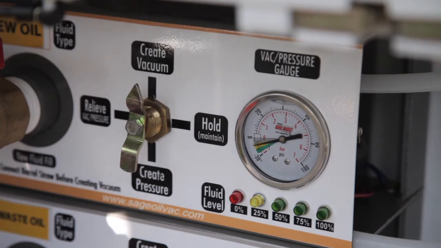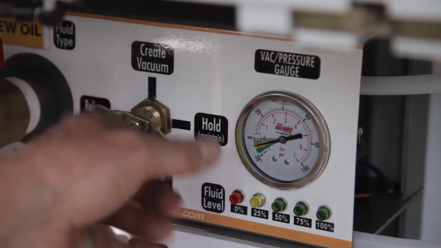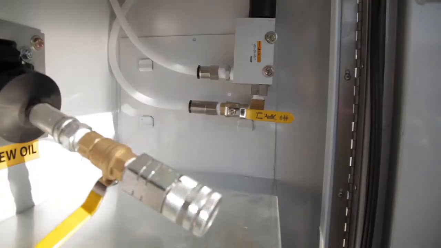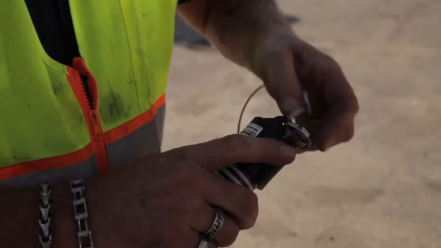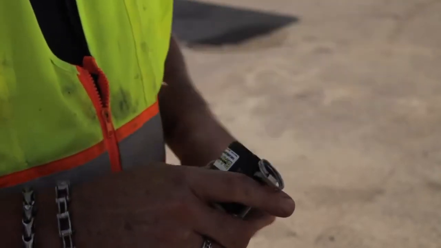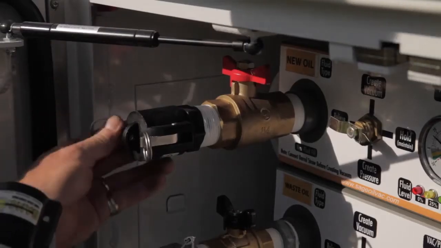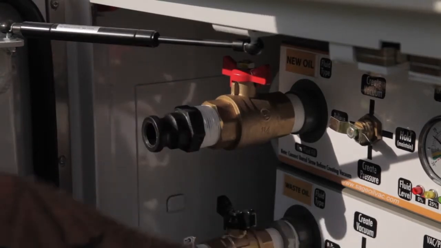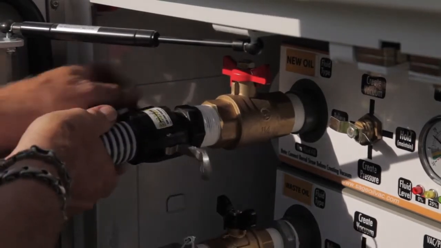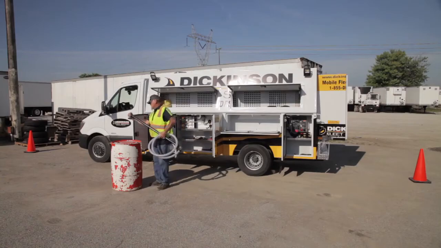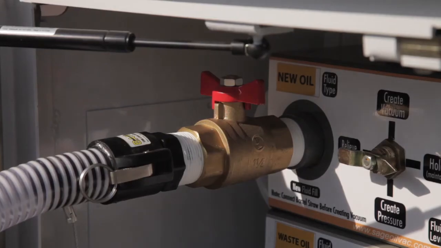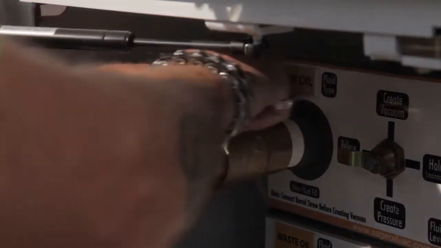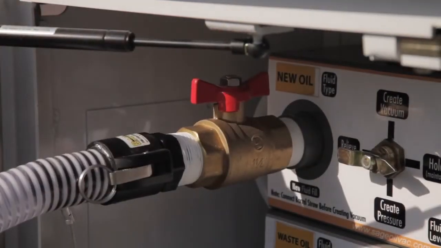When the desired vacuum pressure is reached, move the panel selector valve to the hold position and turn off the vacuum generator valve. A vacuum now exists in the tank and is ready for vacuum operation. In order to fill the product tank, connect the Lube Builder barrel straw to the Lube Builder control panel. Then, insert the barrel straw into the barrel or other bulk oil container. Open the valve on the Lube Builder control panel to start the suction of fluid into the new fluid tank and fill to the desired level.